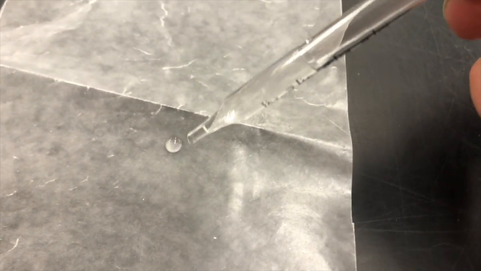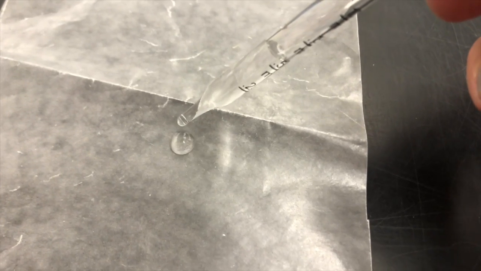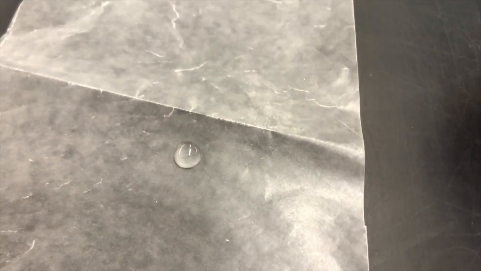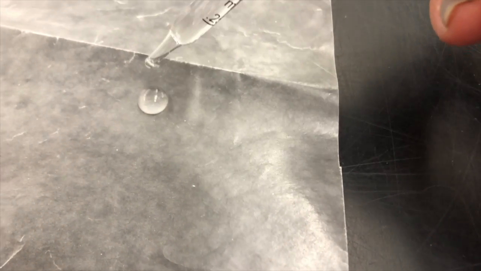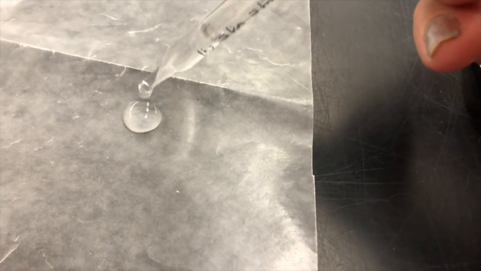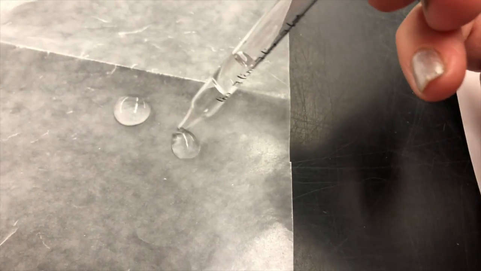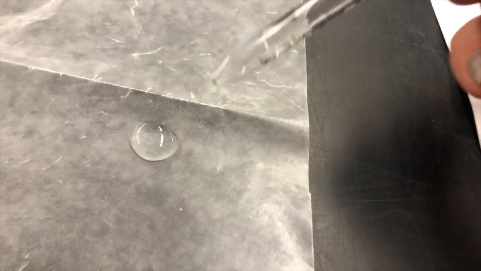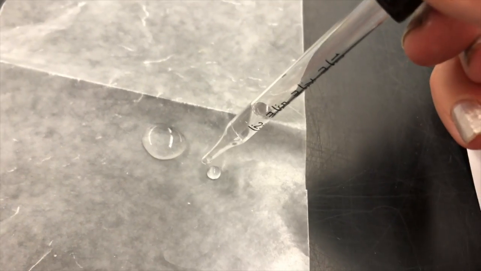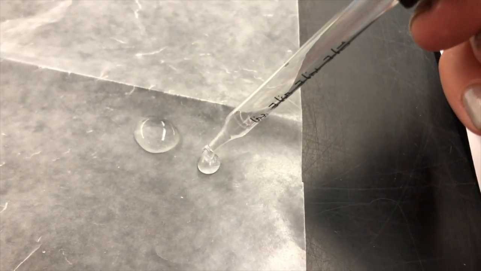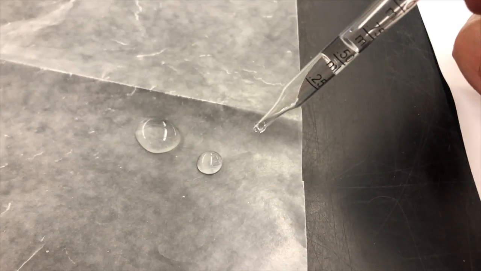Ooh, that's very interesting. What does it look like? Looks like a big bead. That is called a bead of water. I wonder if I keep adding water. Ooh, it even has a bubble on it. Oh, it popped. I'm going to put another bead here. Oh, look at that. So on the wax paper, it makes a bead.